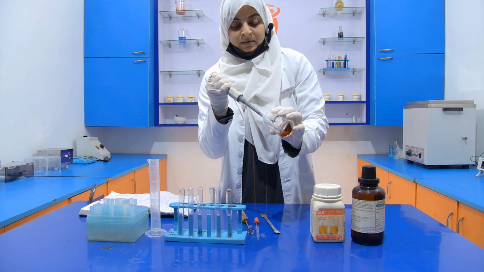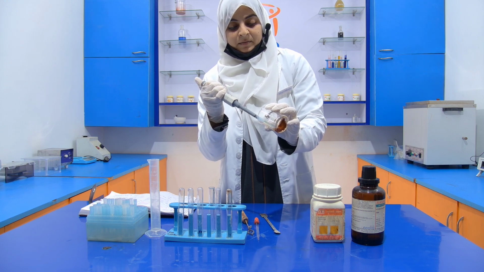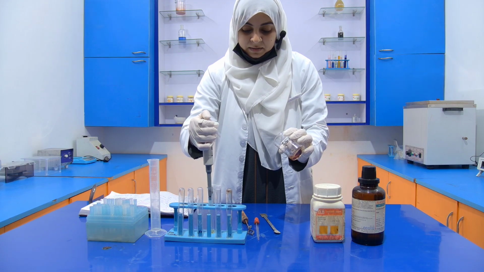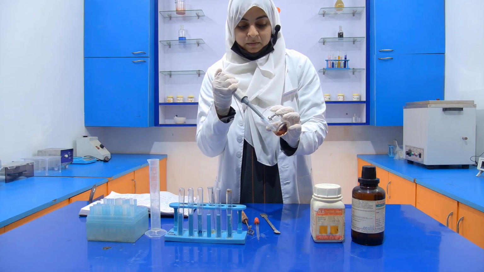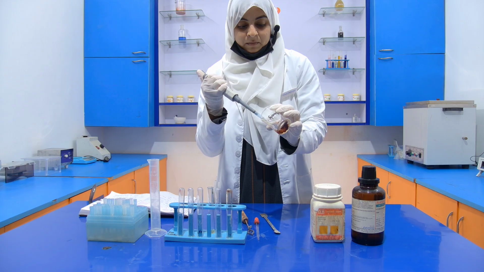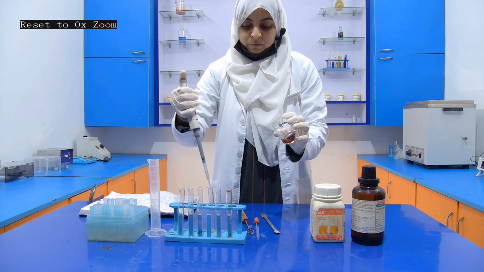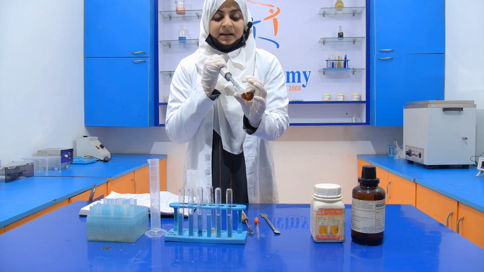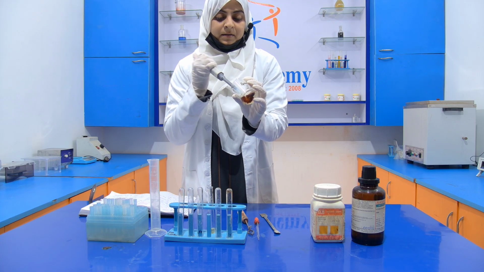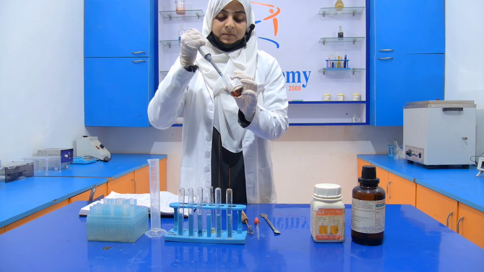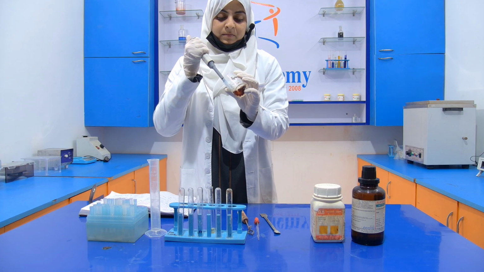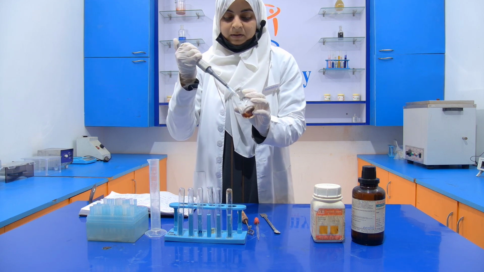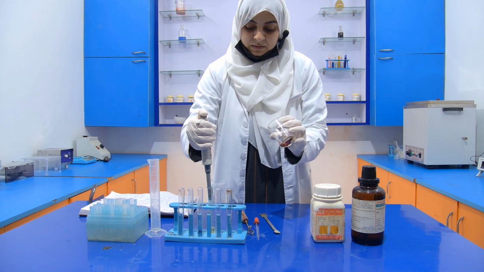Now take it with the sample. One, two. When you are taking a sample, you have to avoid bubbles. If bubbles occur, then error will occur. Three.